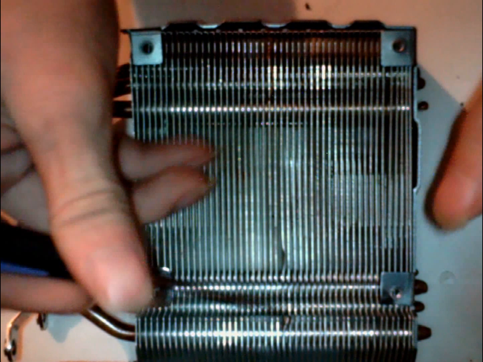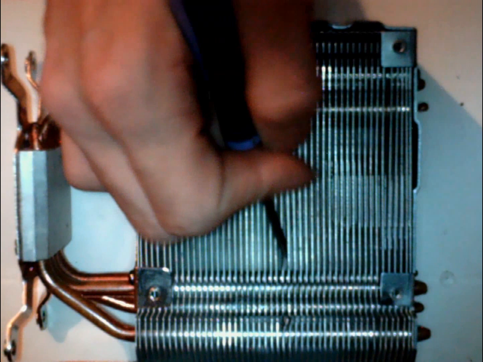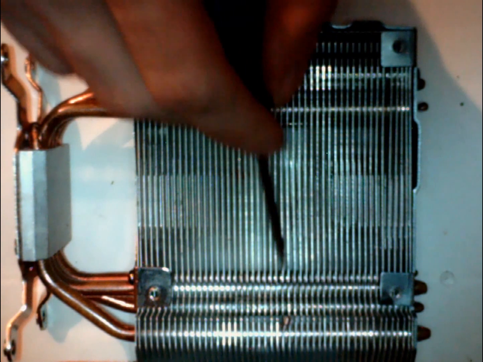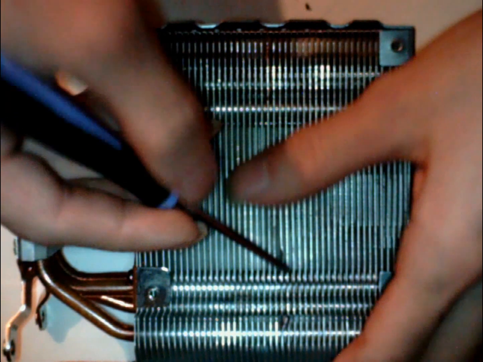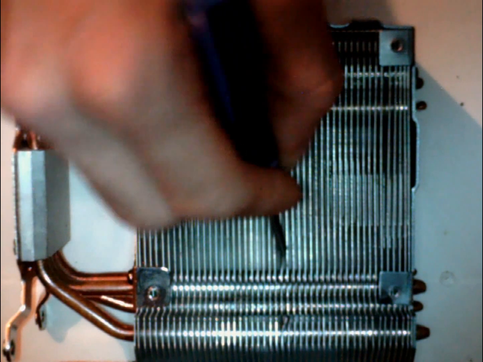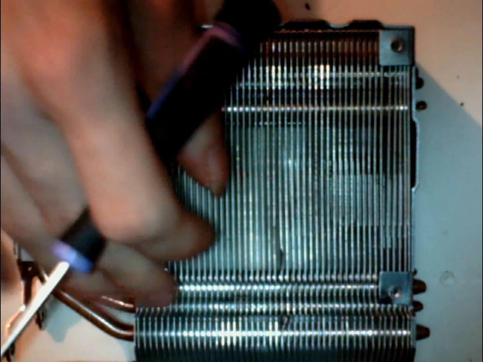There's a little bit of an area. I would suggest no more than 30 degrees on full load and no less than 10 degrees on full load. So basically in between 10 and 30 degrees, try to keep it in there unless you're overclocking.